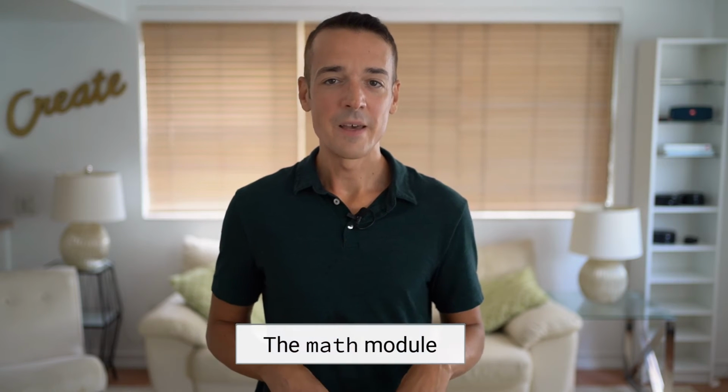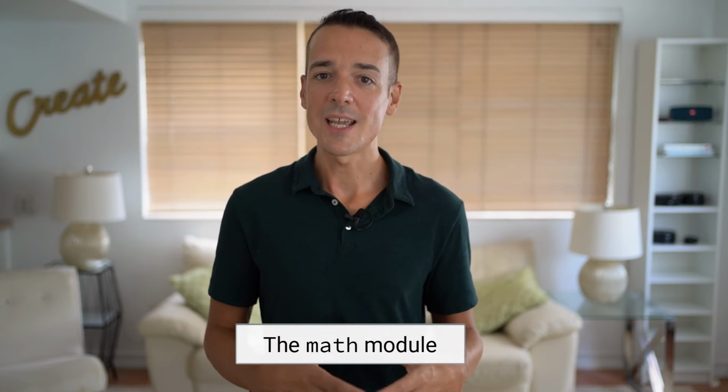In this lesson, we're going to focus on a specific module called the math module. This module is part of the Python standard library, formed of a set of built-in modules shipped with every Python distribution. The math module contains a set of functions that perform complex mathematical operations, such as square roots or trigonometric operations.